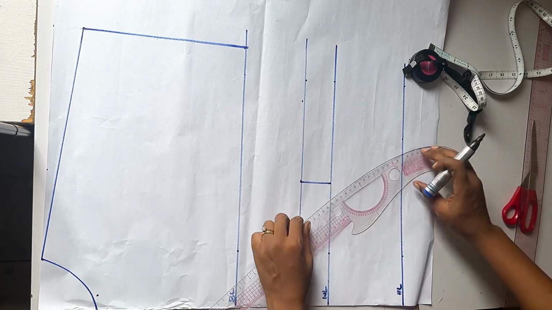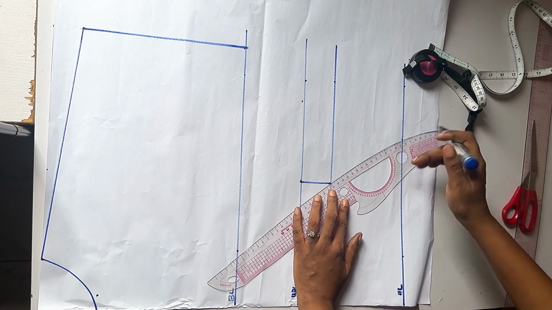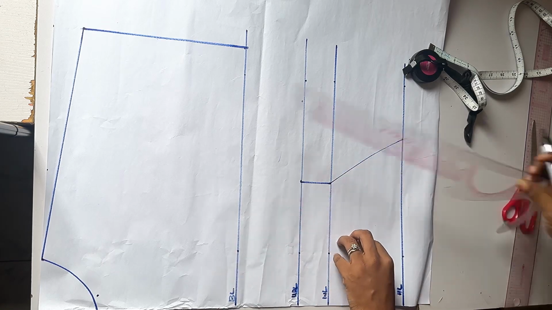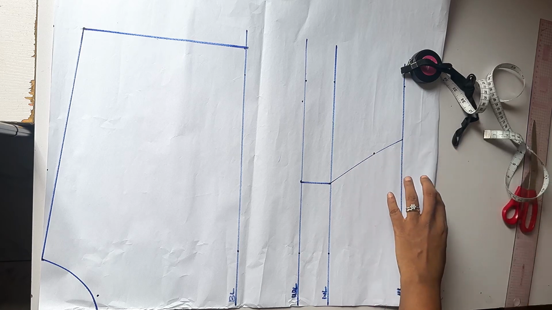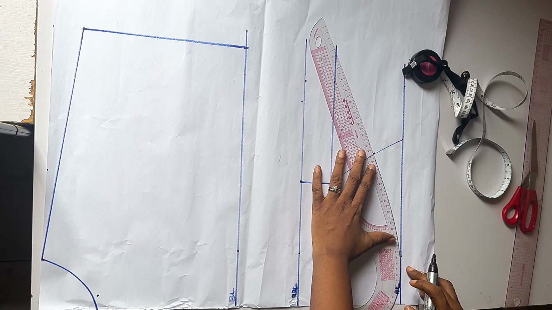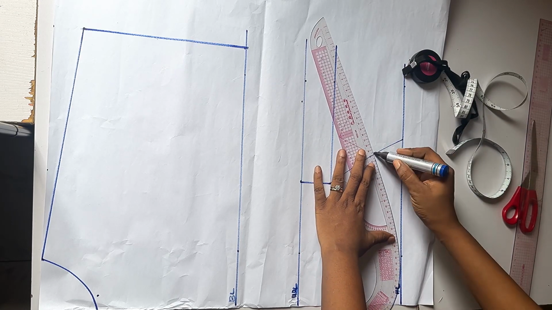So if you watch closely, this design has a basque on the waistline. So from the hemline, I'm just going to go up by 2 inches, okay? And I'm going to connect that with a curve back into the hemline. This gives it that slightly basque effect.